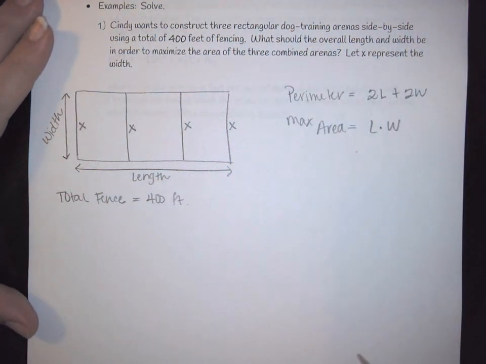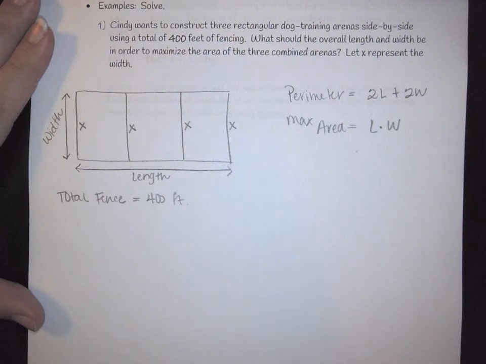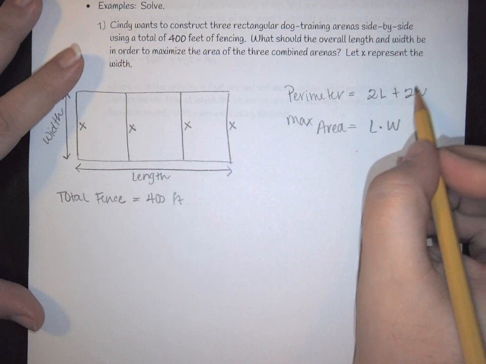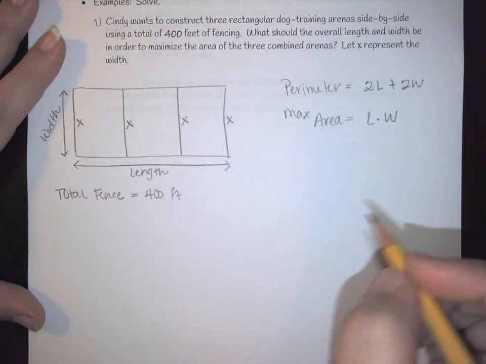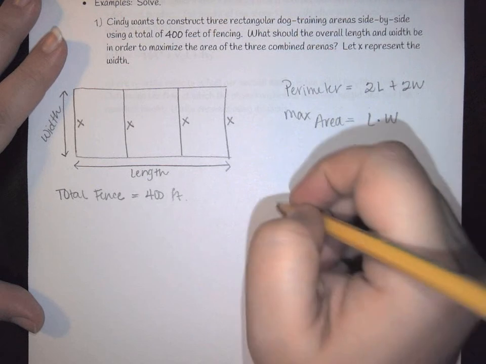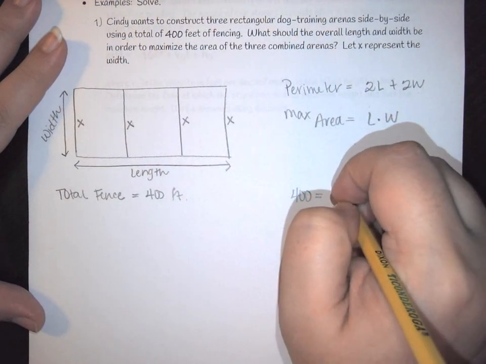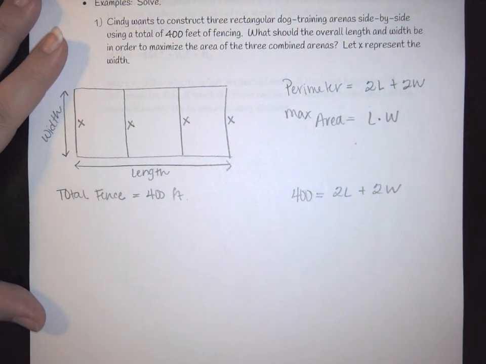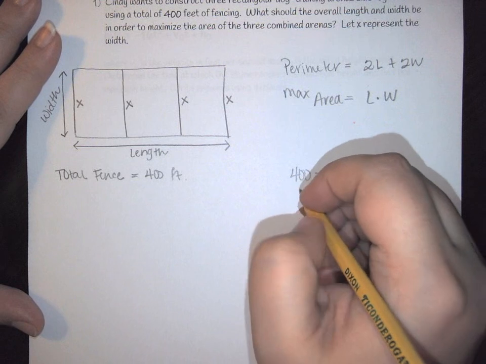So first and foremost, we need to look at what we have. And so we're going to let x represent that width here. We know your total perimeter is going to be 400. So I have 400 is equal to twice the length plus twice the width. Okay. I can pull a 2 out.